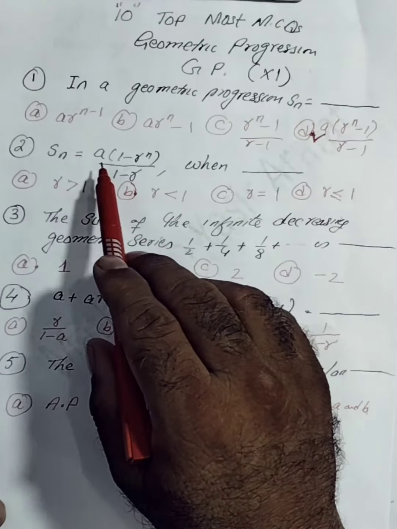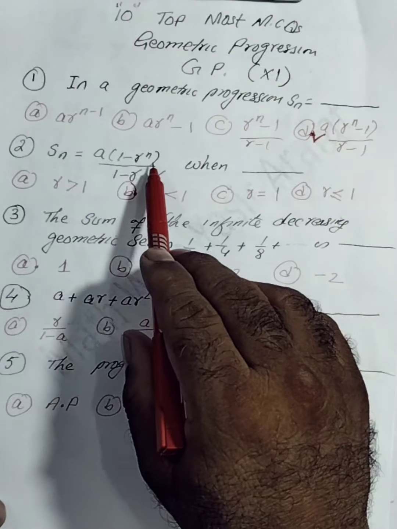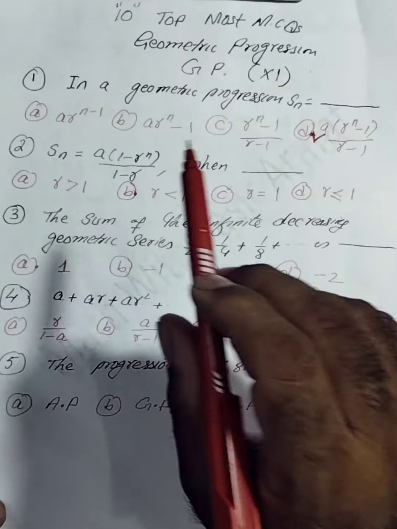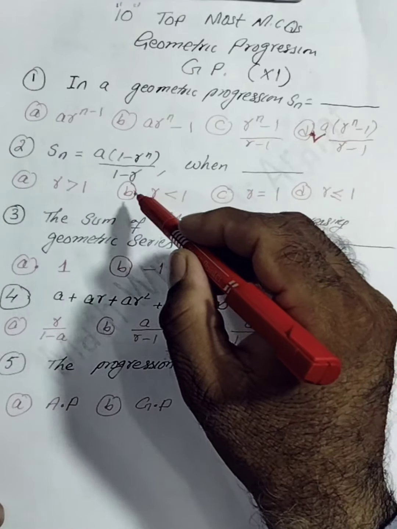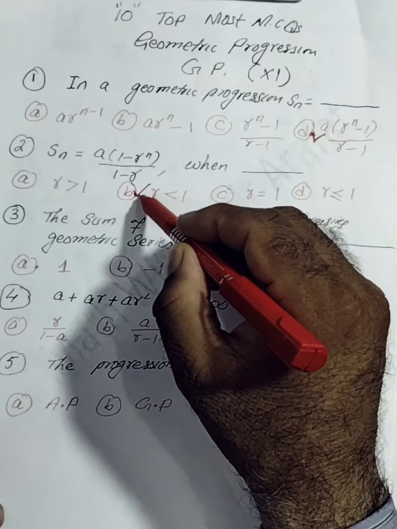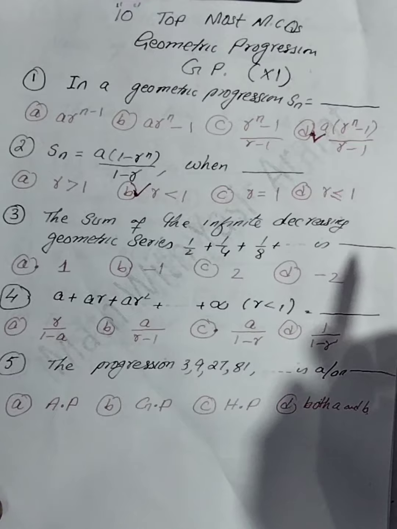So here Sn is equal to A times (1 minus R^n) divided by (1 minus R). So here we have the formula where R is less than 1.